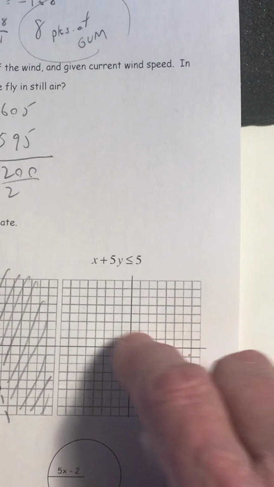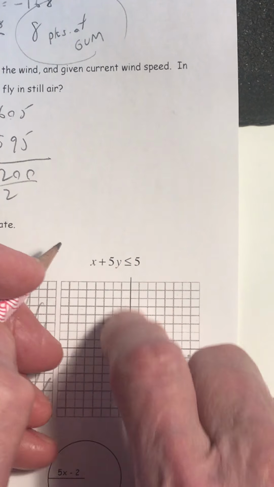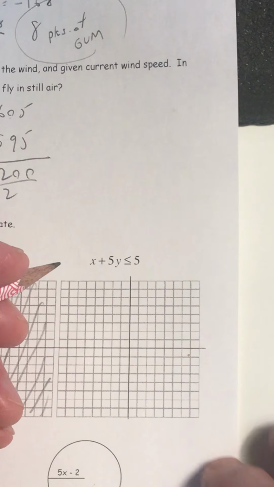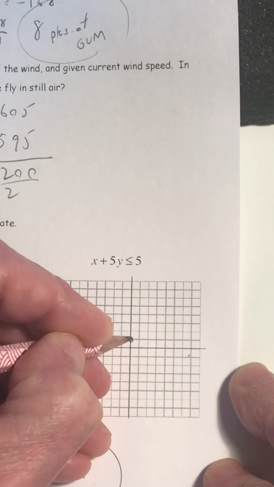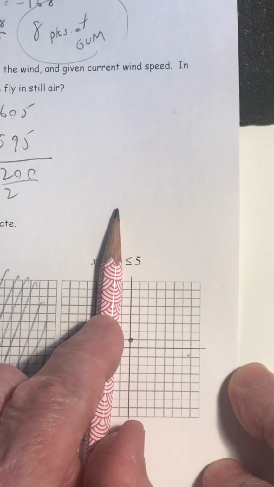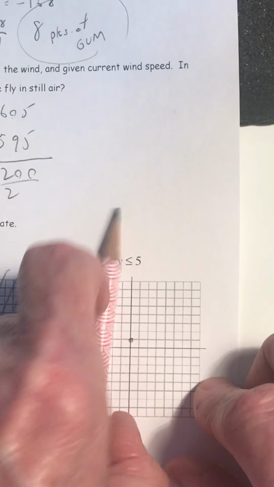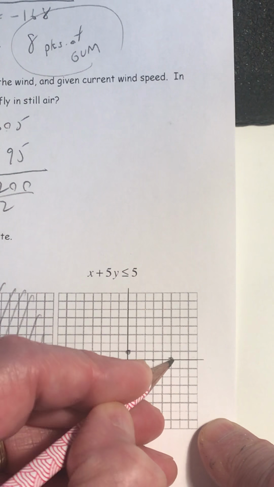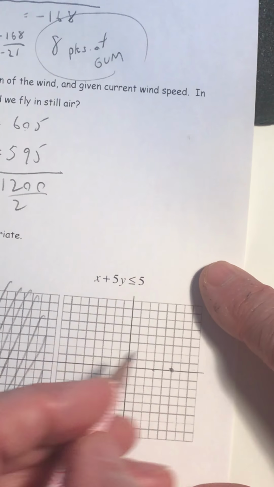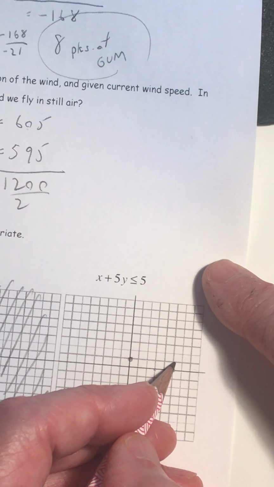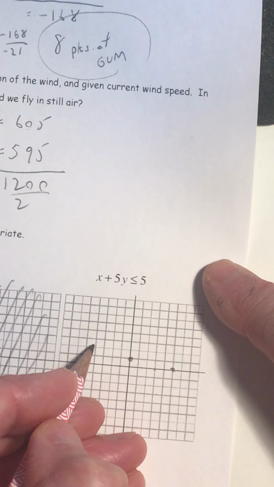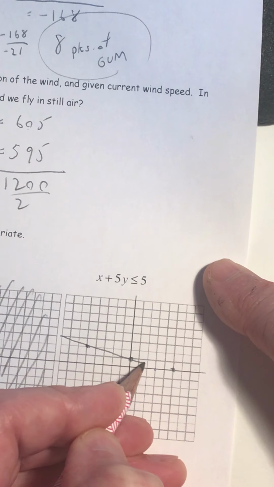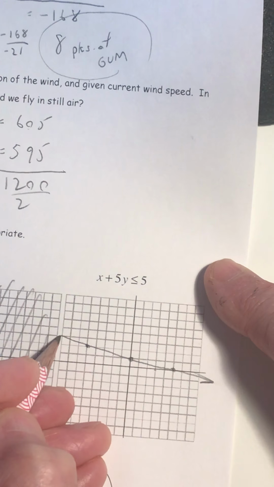And finally this, since it's in this form, if we plug in 0 for x and solve for y, we get y equals 1. That's the y-intercept. And if we plug in 0 for y and solve for x, we get x equals 5. There's our x-intercept. It says could be equal to, and notice the slope here, it's up 1 over 5, up 1. If I do that again, I get a more accurately drawn line. It says could be equal to, so we make this a solid line.